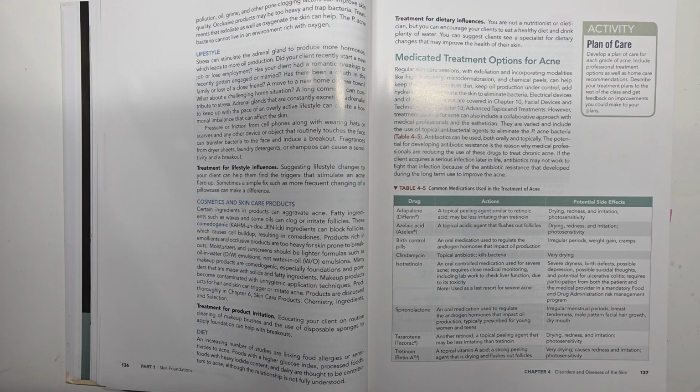Clindamycin, topical antibiotic that kills bacteria. Its side effect is it's very drying. Isotretinoin, an oral controlled medication used for severe acne, requires close medical monitoring, including lab work to check liver function due to its toxicity. Note: used as a last resort for severe acne.